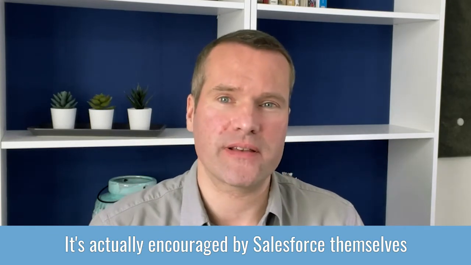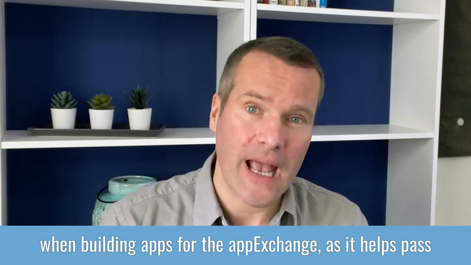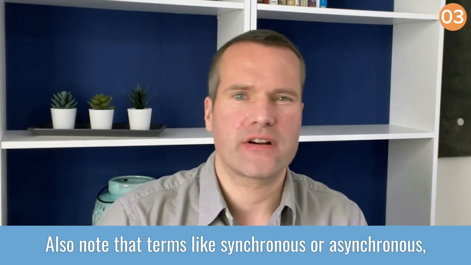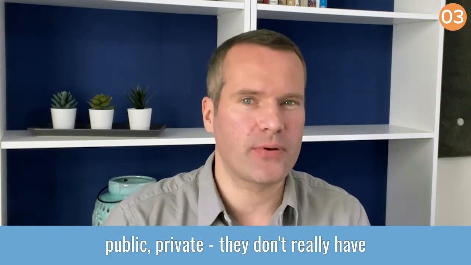And it's actually encouraged by Salesforce themselves when building apps for the AppExchange, as it helps pass the security review. Also note that terms like synchronous or asynchronous, public, private, they don't really have an impact for what we're covering today.